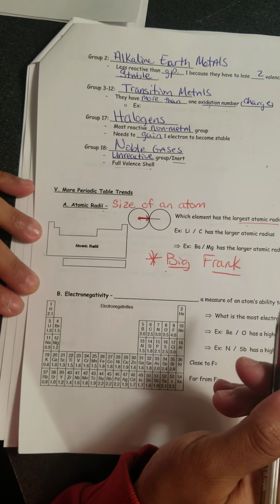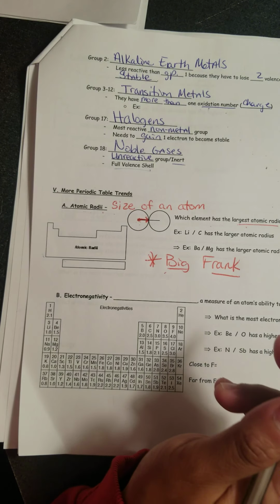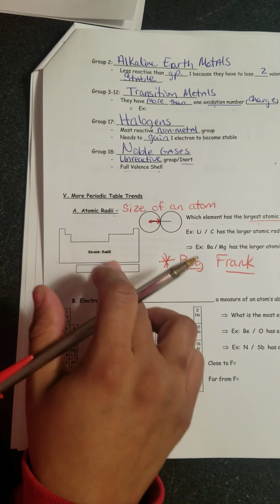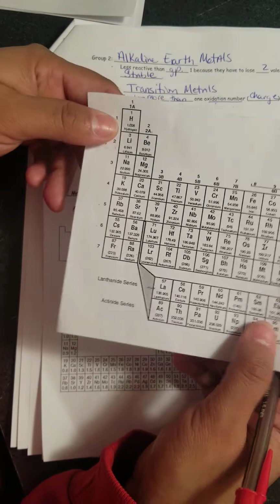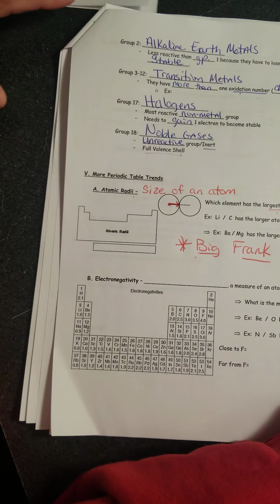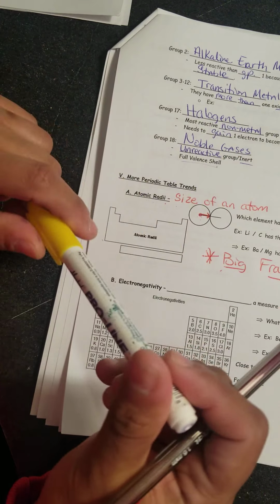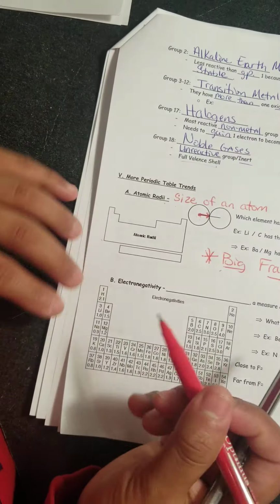Where would he be on the periodic table? Well, I know it's kind of hard because there's nothing labeled here. So let me show you. Here he is right here, francium. So go ahead and get your yellow, get your red back out again.